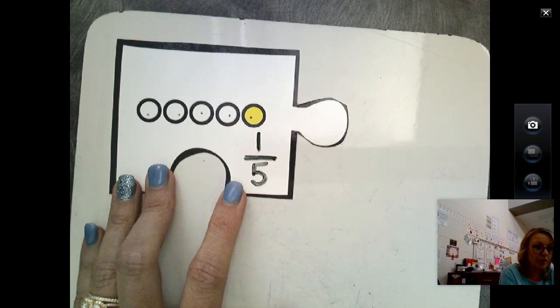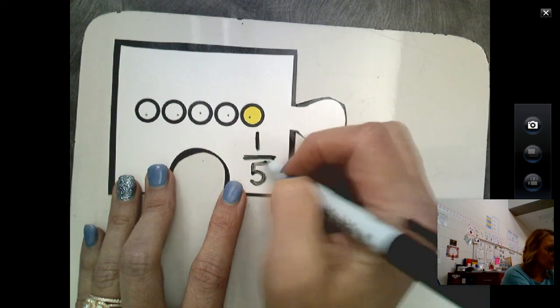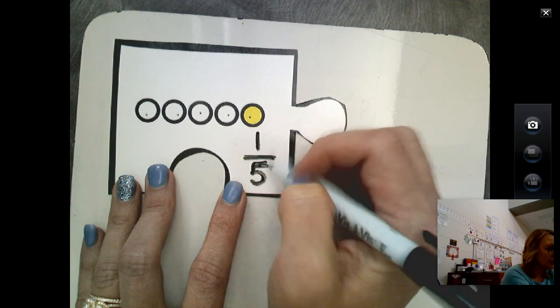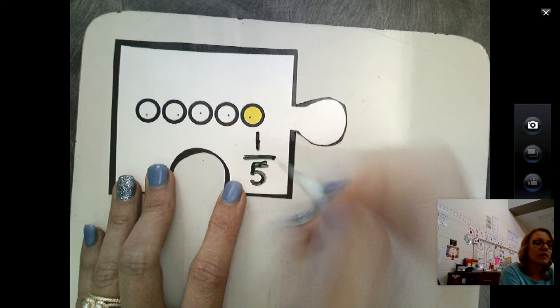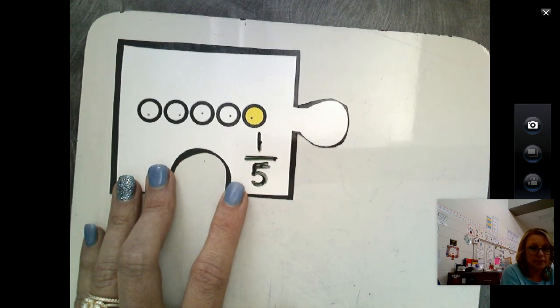Okay, and remember when we're talking about fractions, the total number of pieces on the bottom is your denominator, and then the shaded part on the top is your numerator.